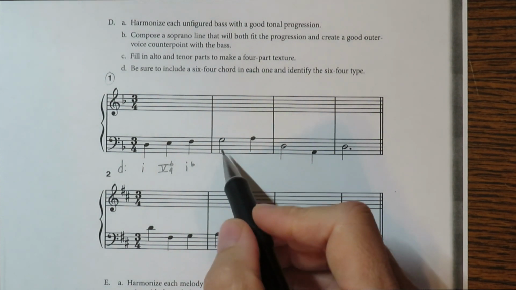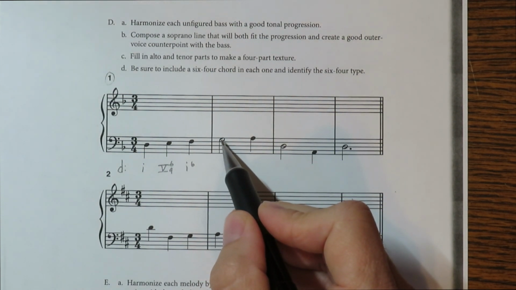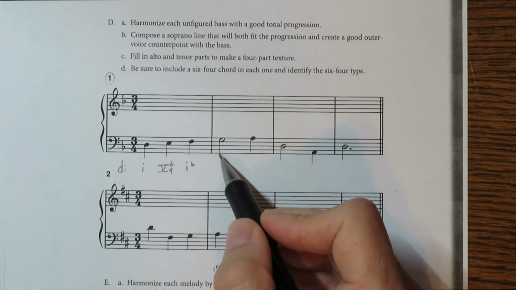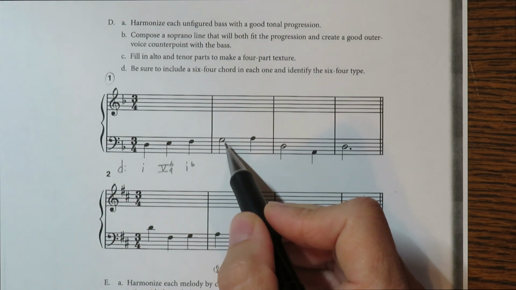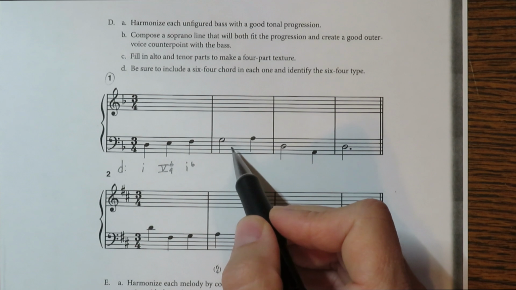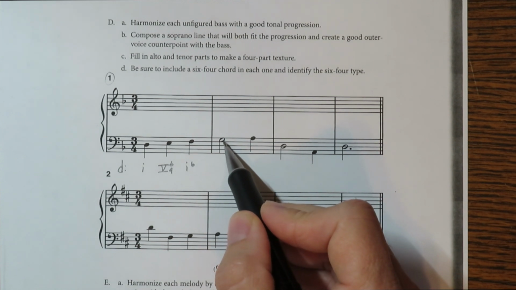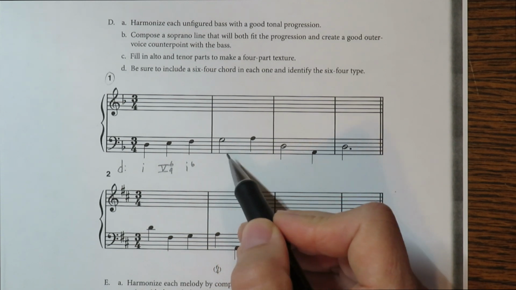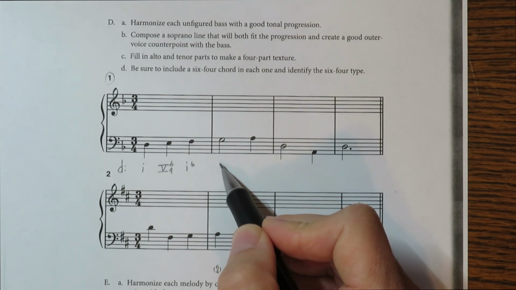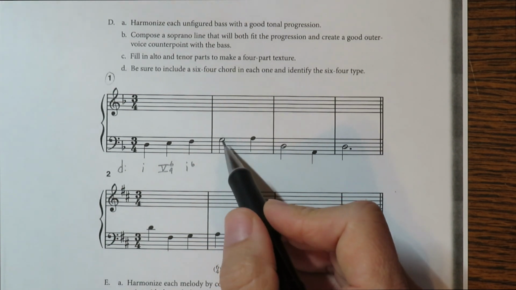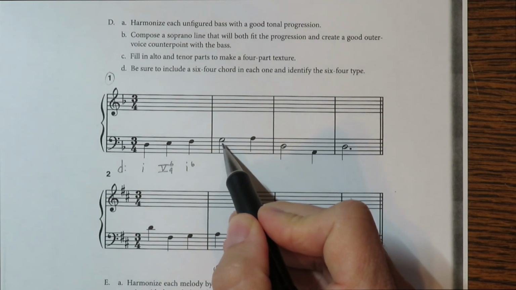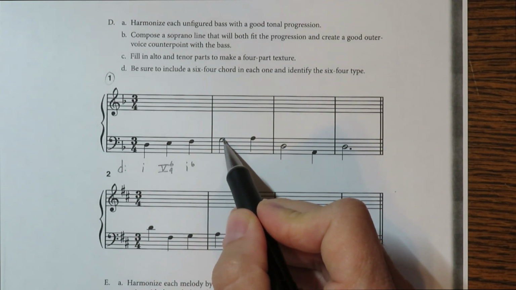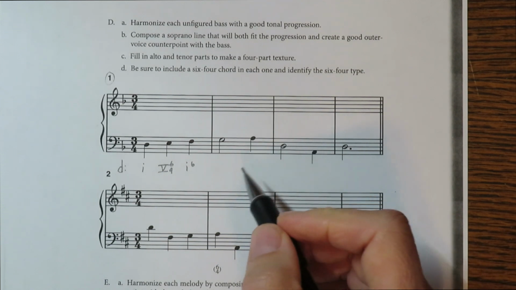Now, here you have the G, and you have two choices. You can go to the 4 in root position, the G minor, G, B flat, D, or you can go to the 2 in first inversion, the 2 diminished, E, G, B flat.